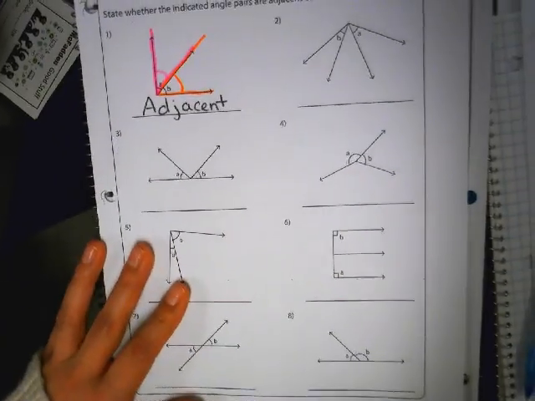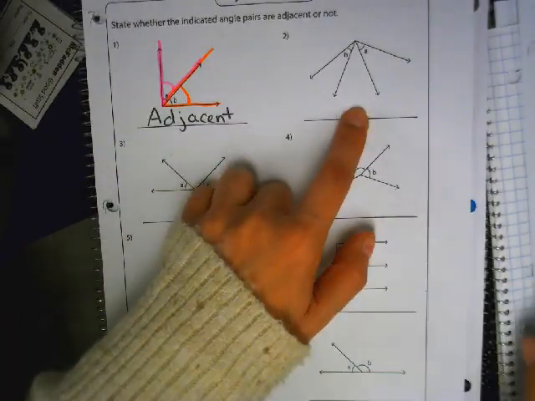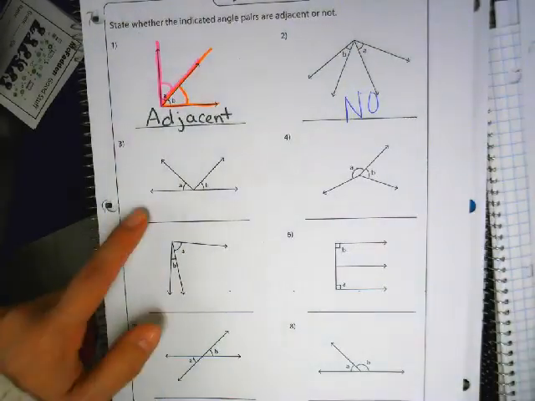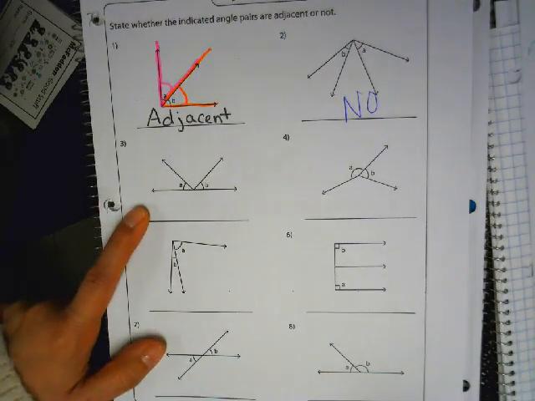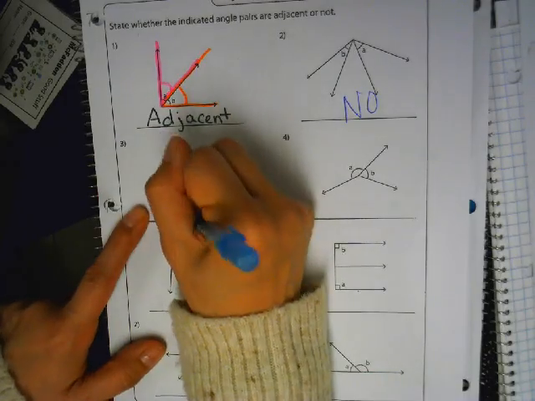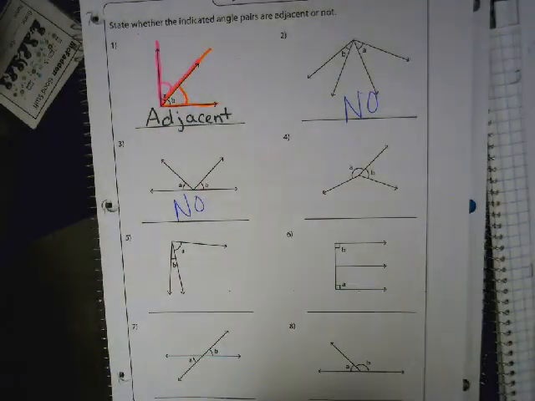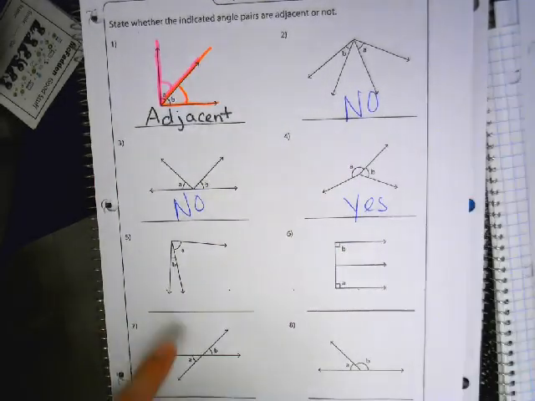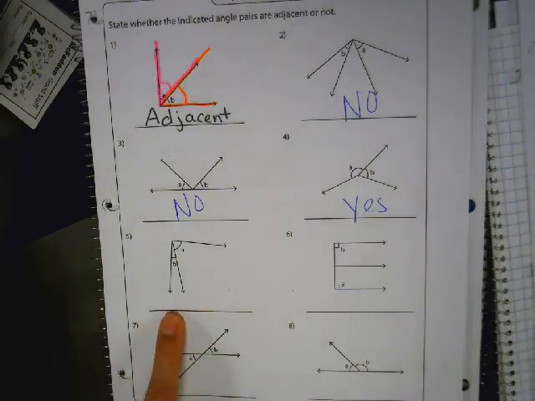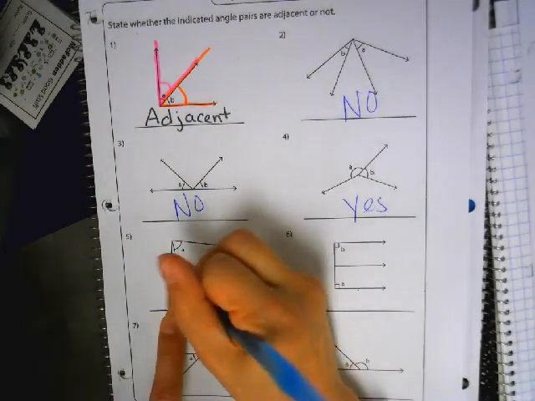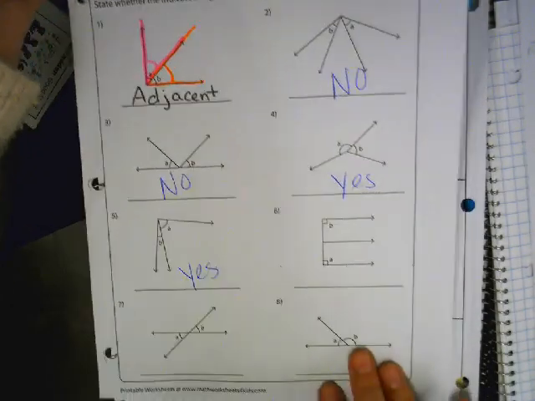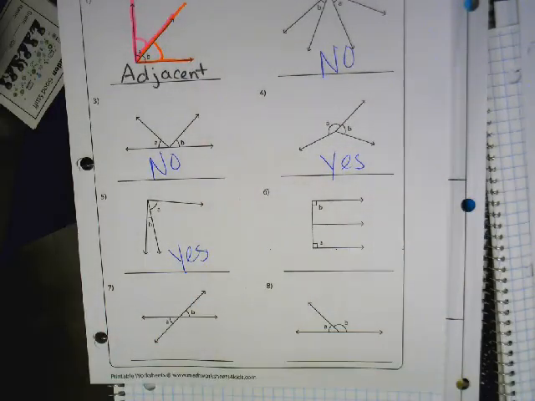Alright, I'm going to randomly call on Jacob. Number 2, yes or no? No. Okay. Number 3, Joanna, yes or no? No. Good. Abigail, number 4, yes or no? Yes. I'm going to write yes because it's faster. Number 5, Jesusi, yes or no? Yes. Good. Number 6, Armando. No. Yeah.